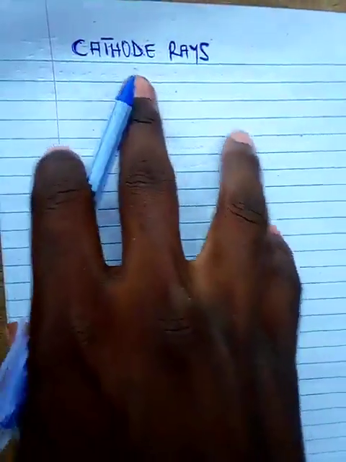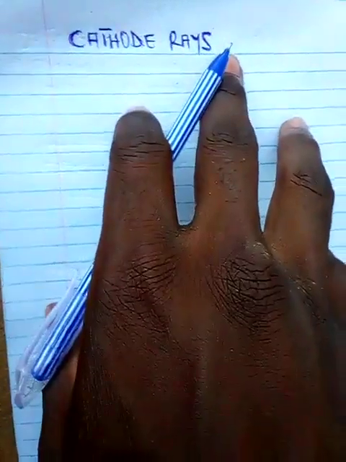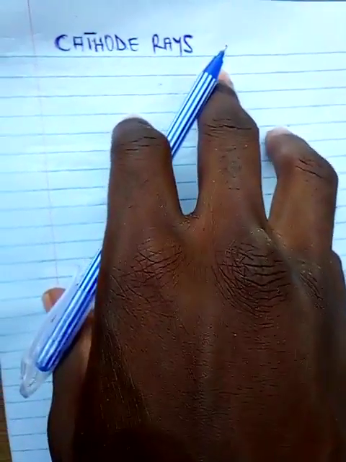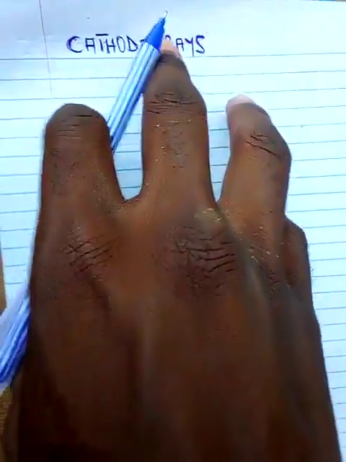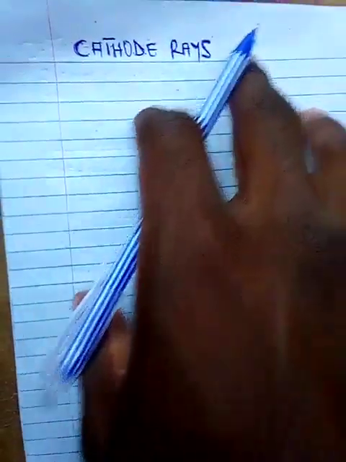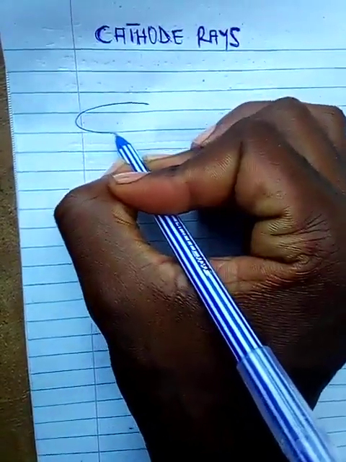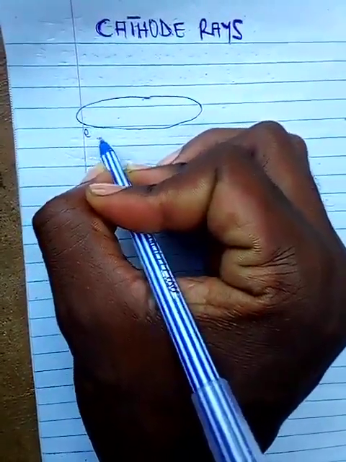Okay, so cathode rays are just streams of electrons that are released from a heated metal surface. If you don't want to use the word released, you can use the word emitted. They just mean one and the same thing. So if this is a given metallic surface, and then electrons are just residing there.